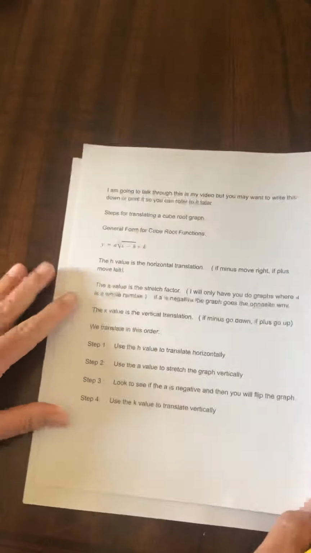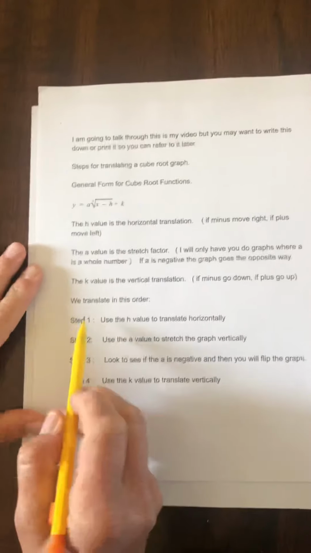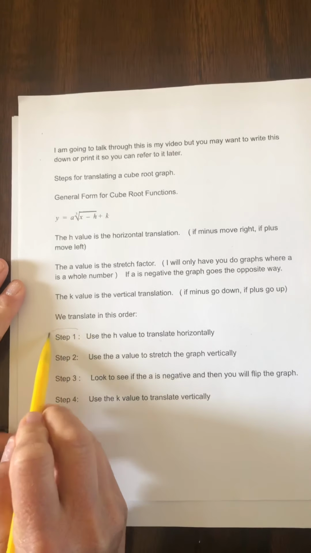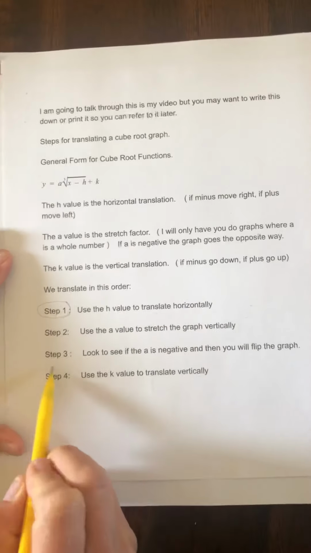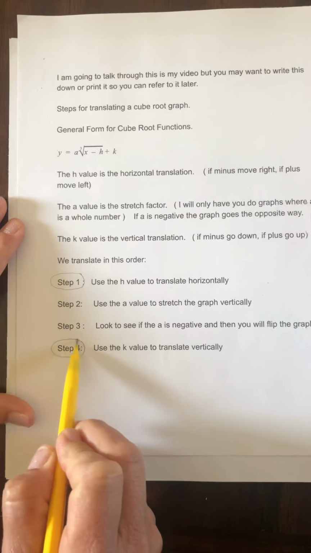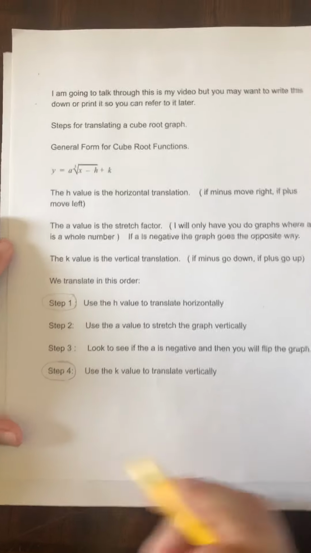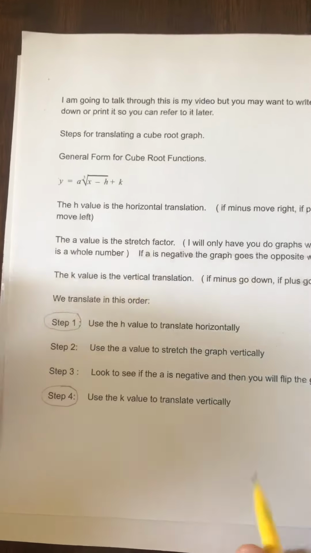Okay, if you guys want to print this out, that's great, but you really probably don't need this for today because we're really only going to be working on translating horizontally, which is left to right, and translating vertically, which is up or down. So you really only need these two steps.